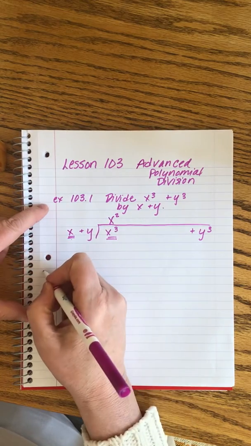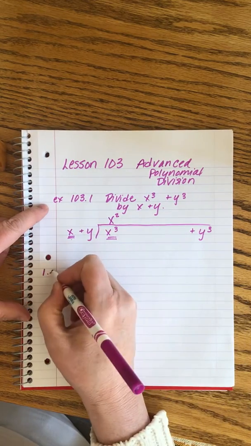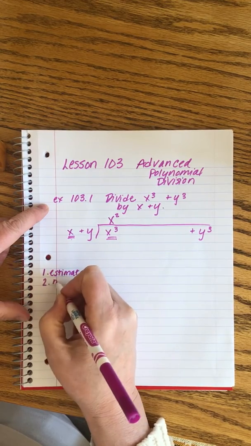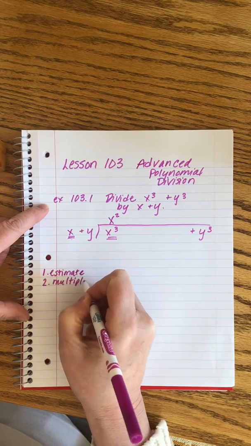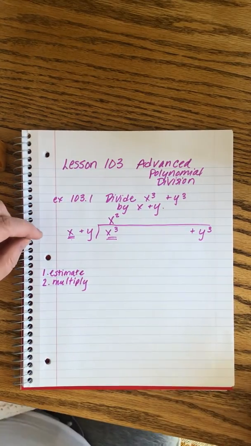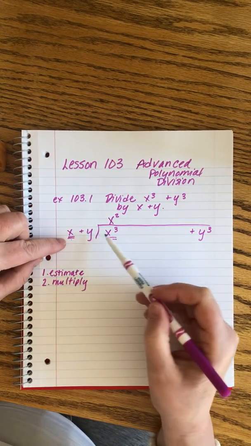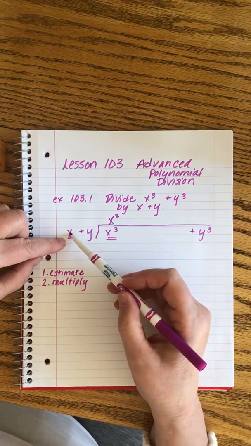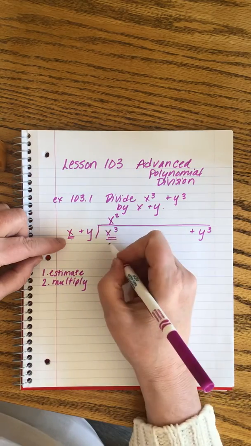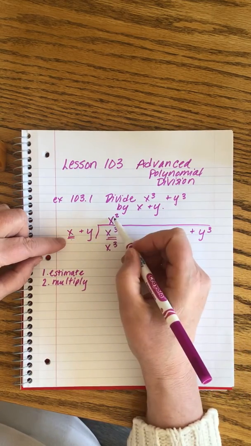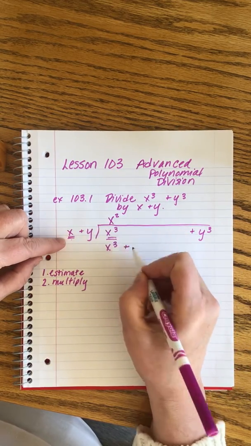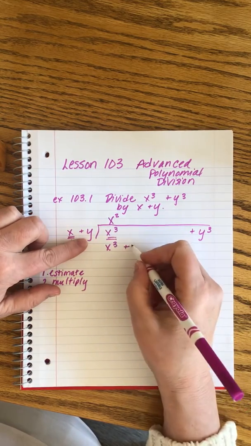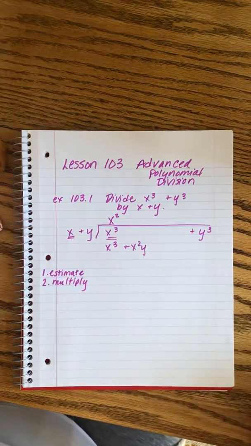That is, remember, we have the 4 steps of all long division. We estimate. Second thing we do is multiply. Okay, so that's what we do now. When we estimate, we only look at these two, but when we multiply, we have to multiply everything. So x squared times x is x cubed. X squared times y, we put the plus in there because it's a plus y, it's x squared y.